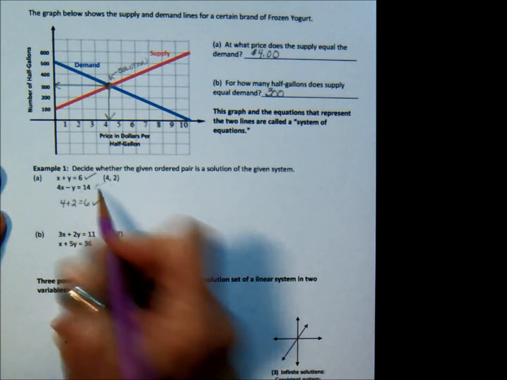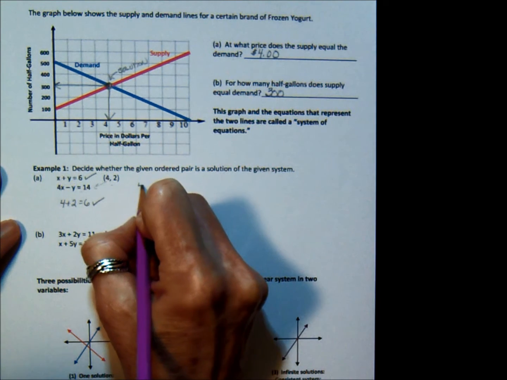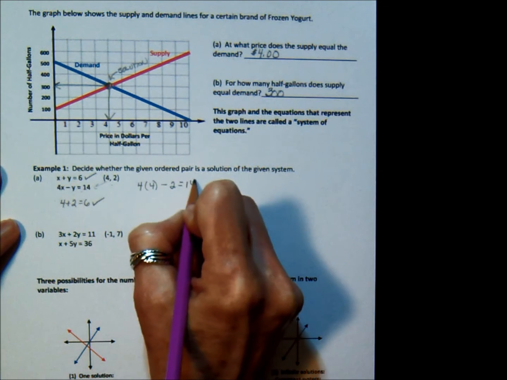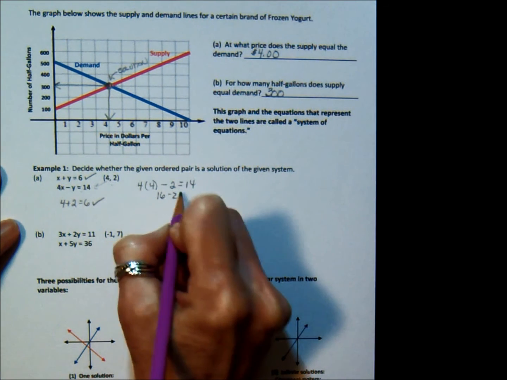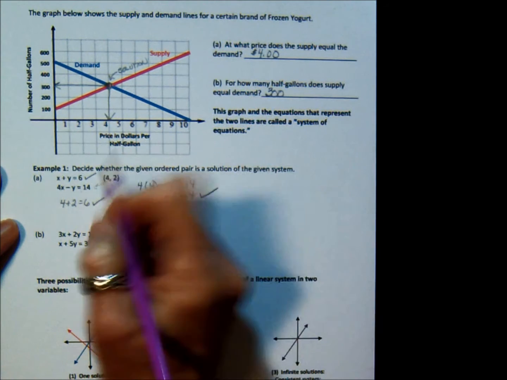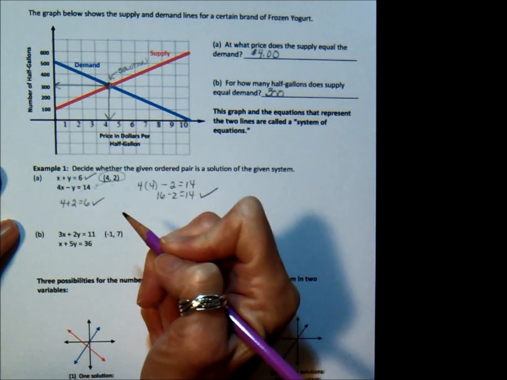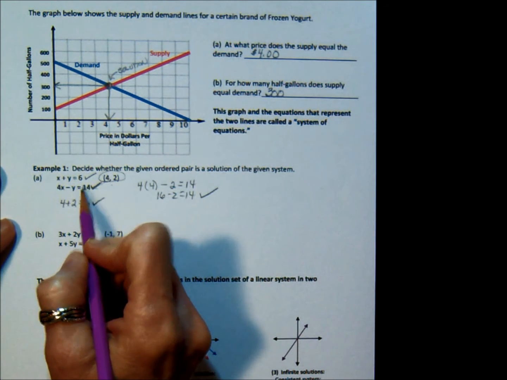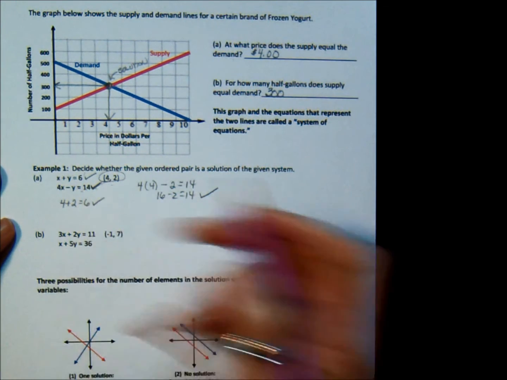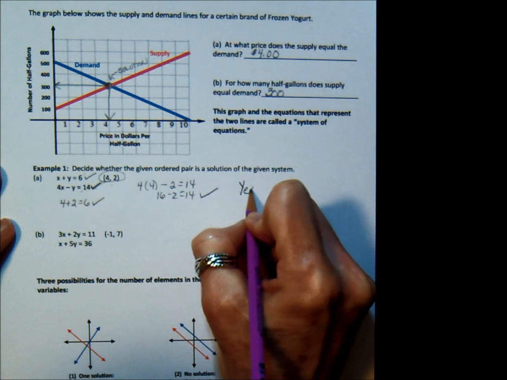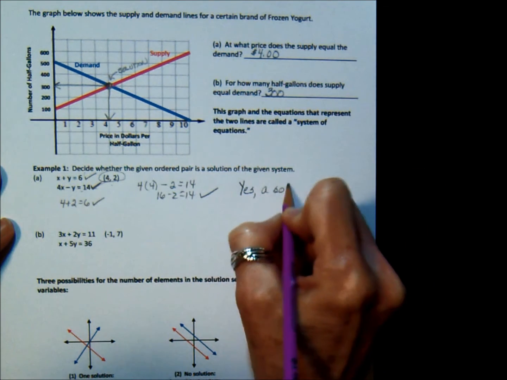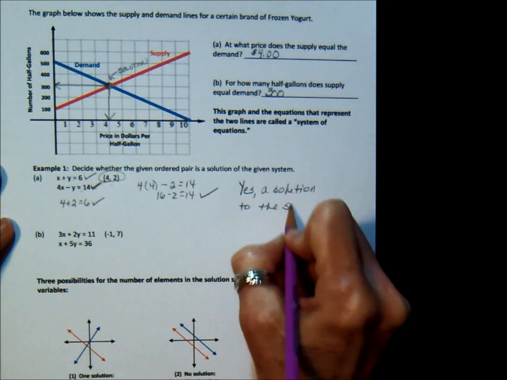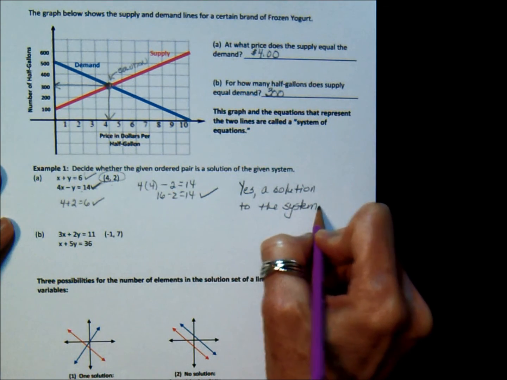So now let's check it out in the second equation. 4, take out the x, put in a 4, minus 2, does that equal 14? 16 minus 2 does equal 14, so this ordered pair is also a solution to that equation, meaning if it's a solution to both, it is a solution to the system. So we would say yes, it is a solution to the system, meaning it solves both of them.